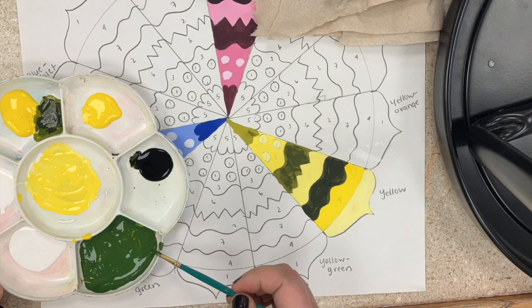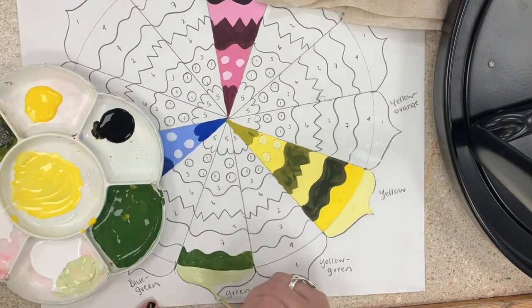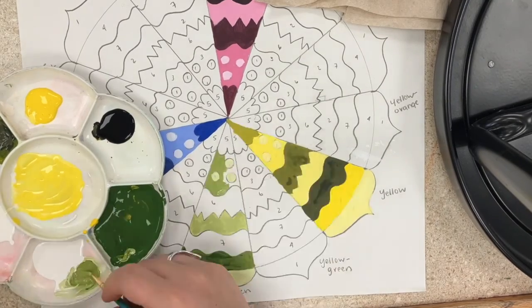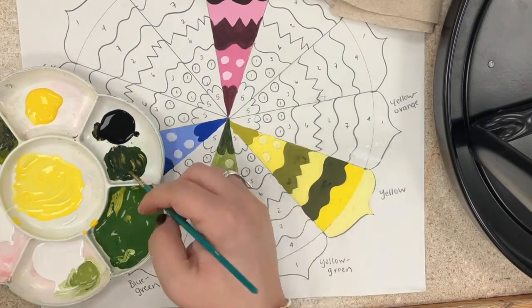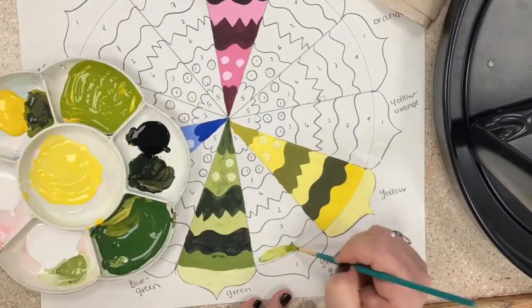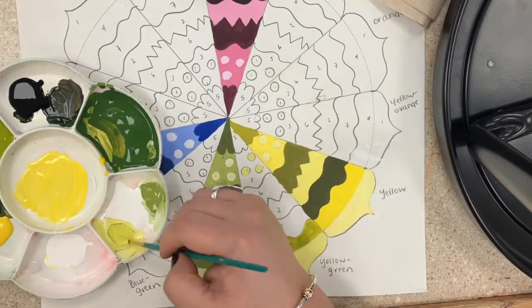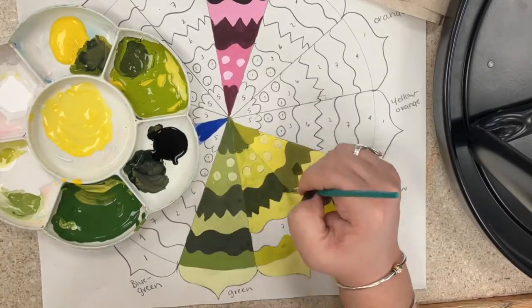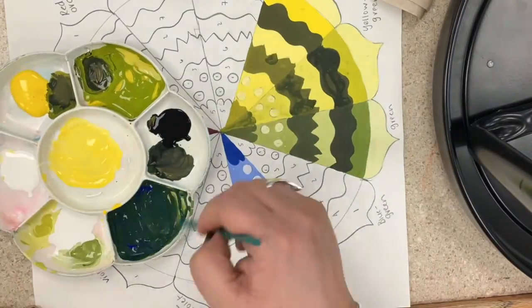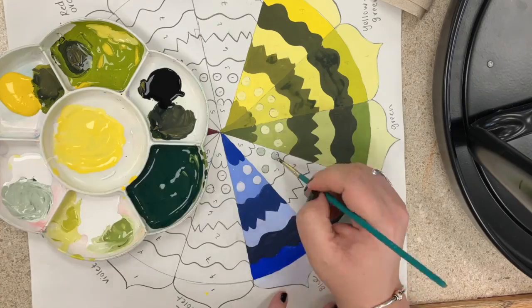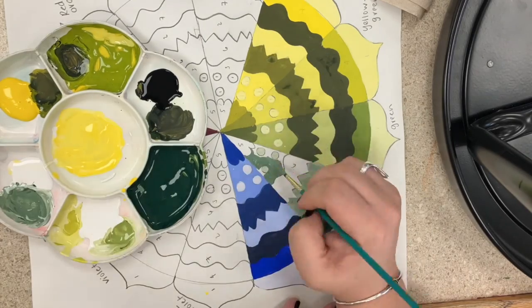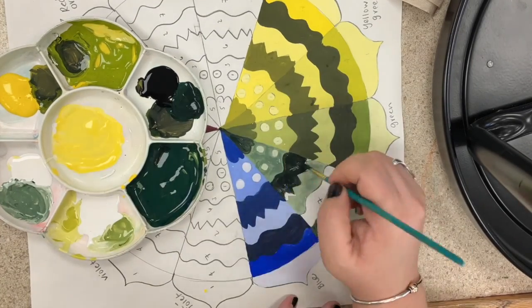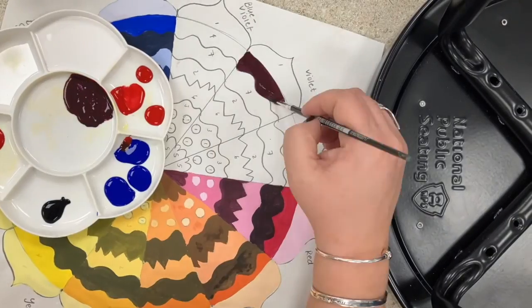Now, when you do your secondaries, I'm pausing here, for the secondaries and the intermediates, it's really, really important to make sure that you have the correct hue to start out with before you mix your tints and shades into it, and also that you have enough mixed up, because if you don't have the correct starting hue mixed up, when you go to do your tints and shades, the whole wedge is going to be not correct.